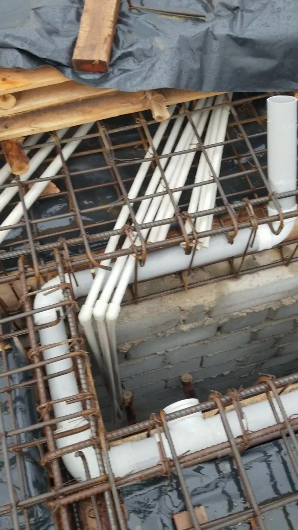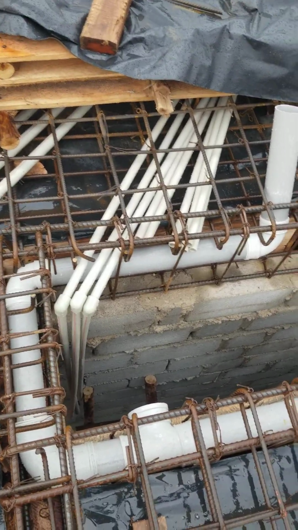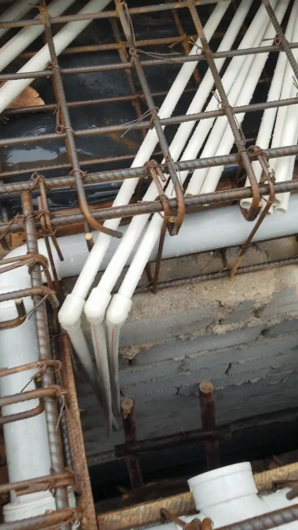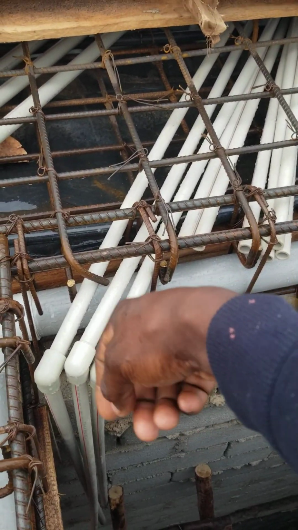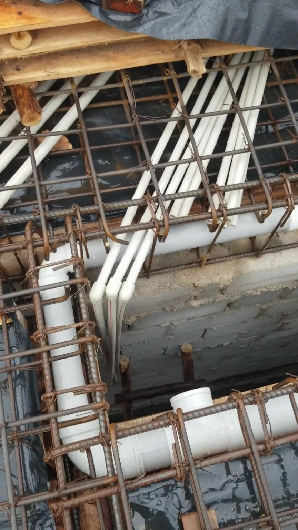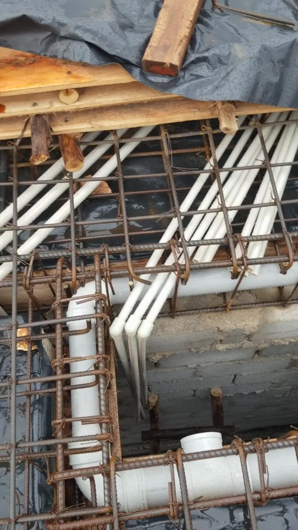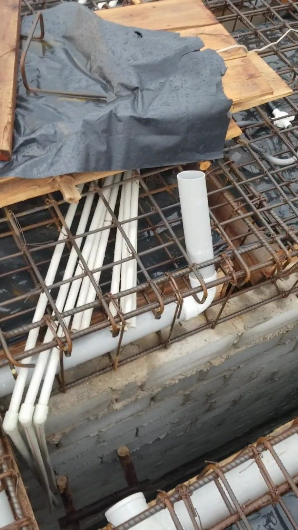So here, these are raising mains. We are passing through the duct. We are going to build here a duct on them. Those are raising mains. So they are going to receive water from the main up to the tank.